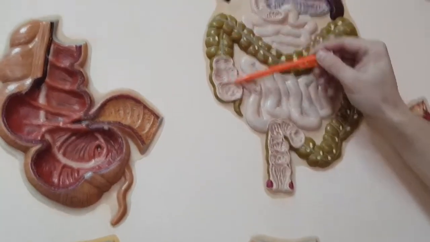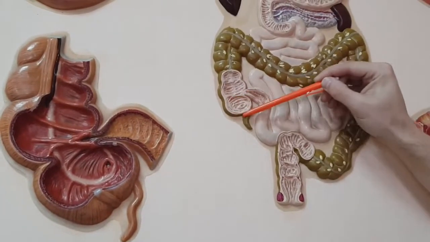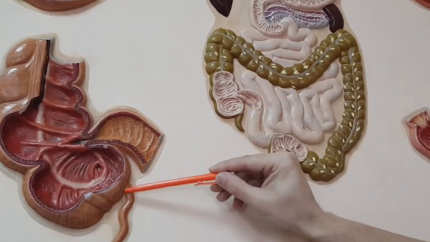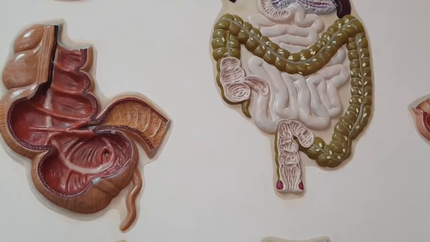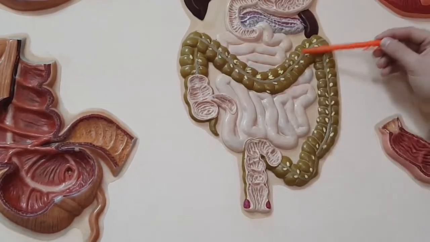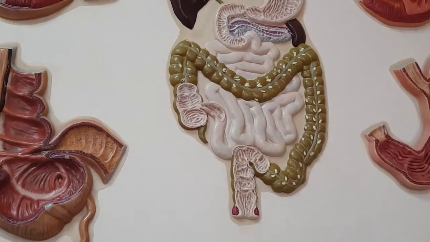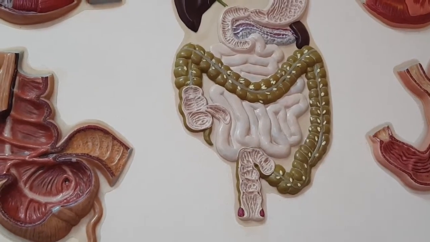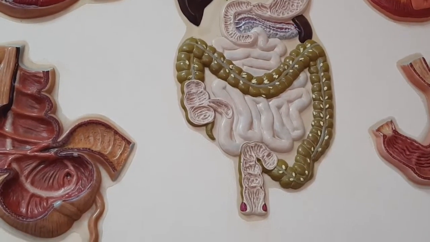All part of the large intestine which is below this junction is called cecum, and this vermiform process will also start from it. The second part is the longest. It goes like that. And this part is called colon. But colon is subdivided into 4 parts.